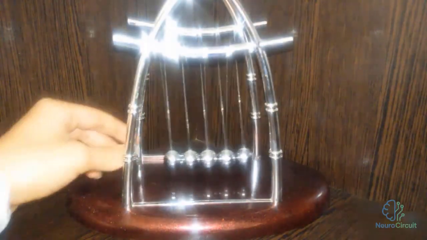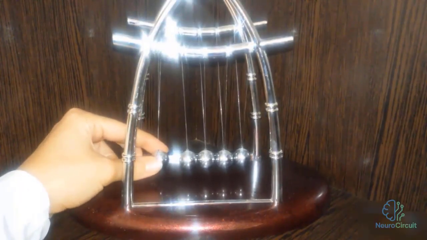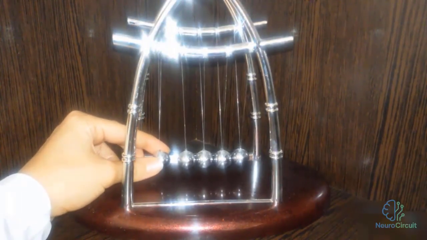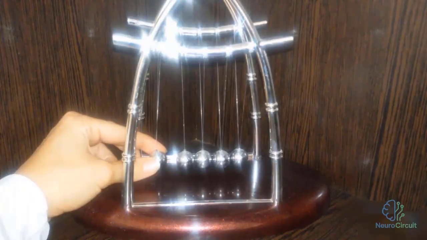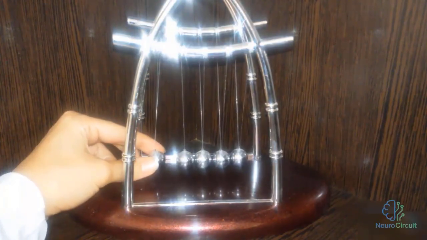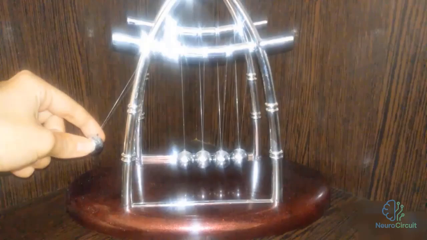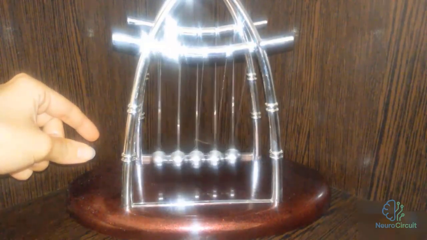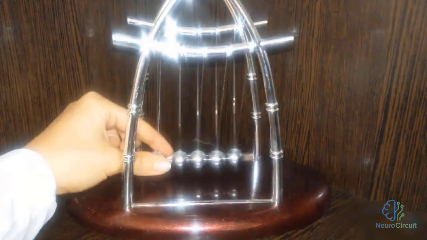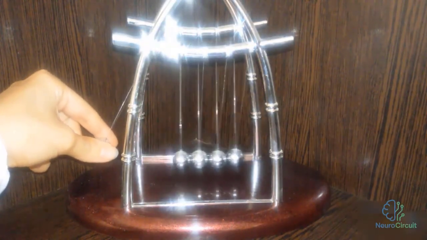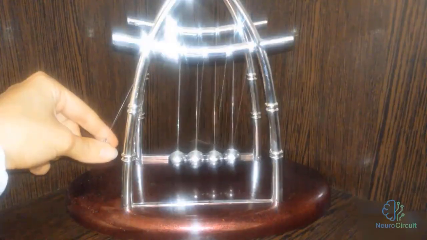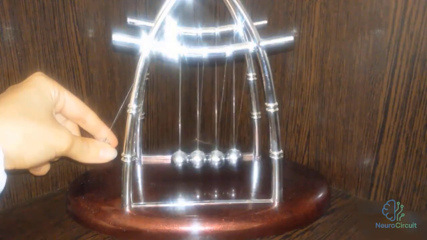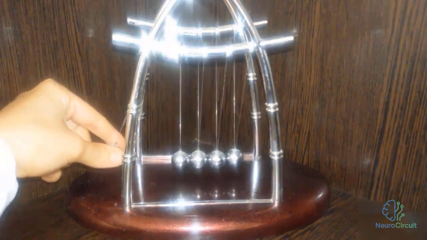Of course, if this device were made with much greater precision, this back and forth oscillating motion would continue for a much longer time. For example, if I let this go now, you'll see that this back and forth motion continues for a while and gradually decreases. But if it were made with much greater precision and friction, and similar issues were minimized as much as possible, this back and forth motion would last even longer.